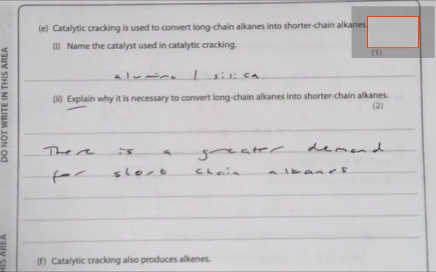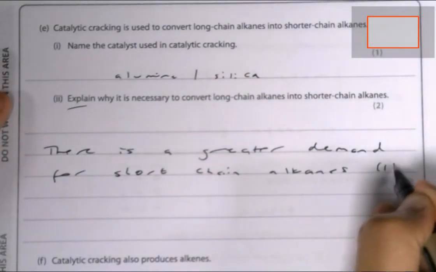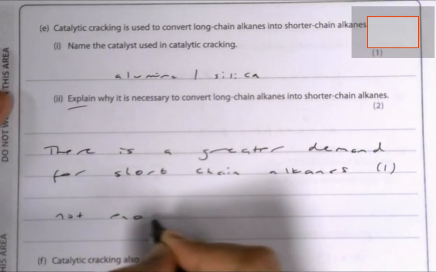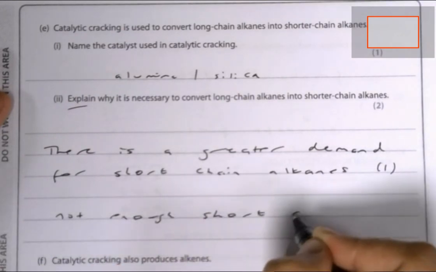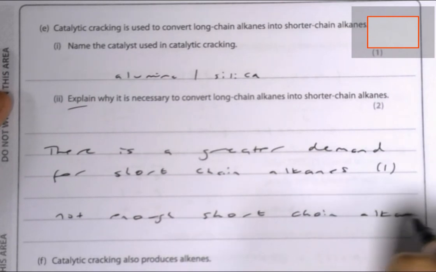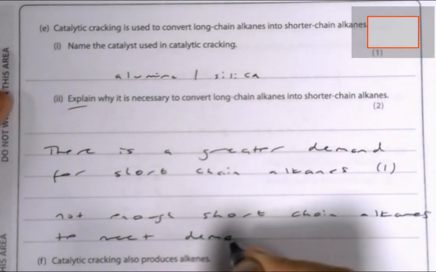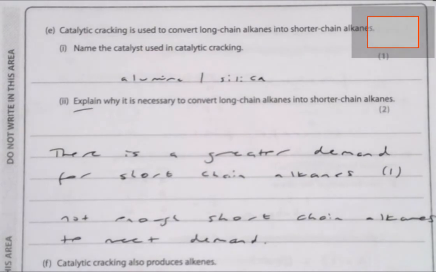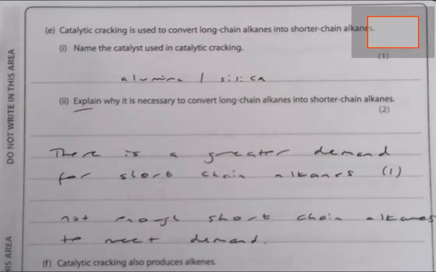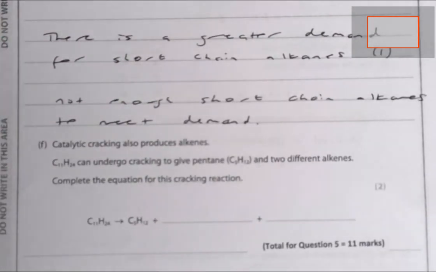And then you could either talk about there being more long chain alkanes than are needed, or there's too many long chain alkanes, or something like, not enough short chain alkanes to meet demand. Okay, because what we want is lots of short chain alkanes, but after fractional distillation we get lots of the long ones, so then we need to crack them to turn them into the shorter chain ones, which are much more useful as fuels.